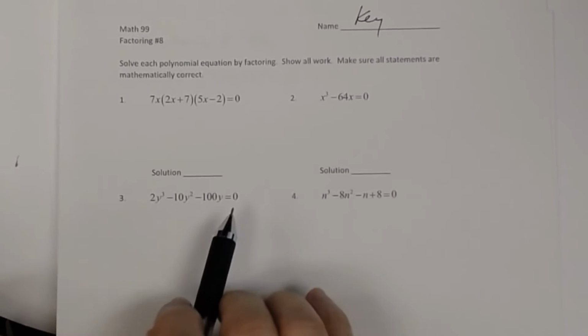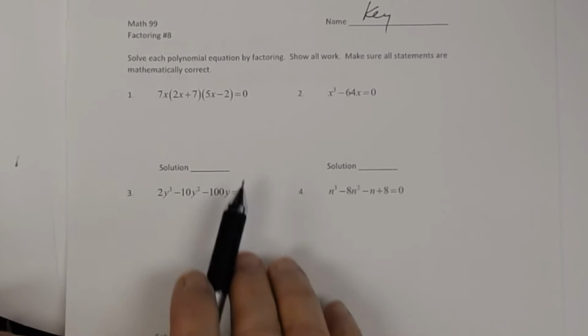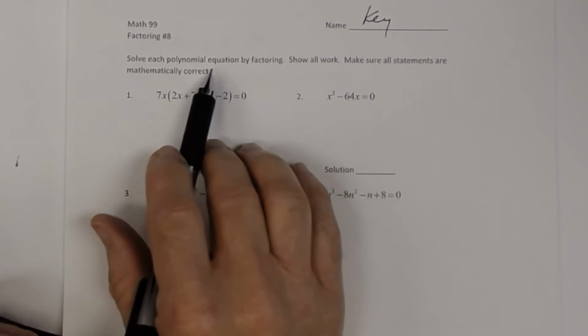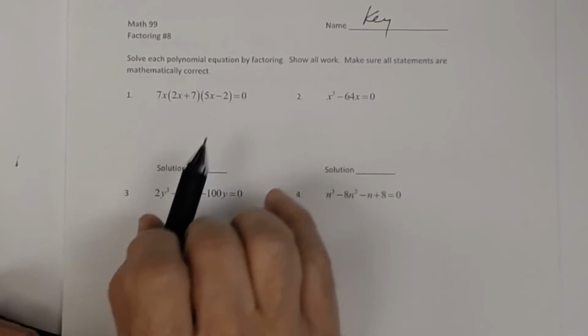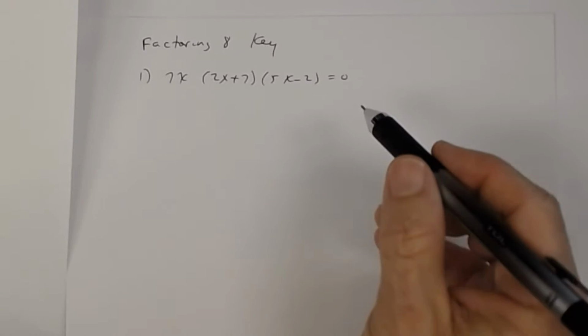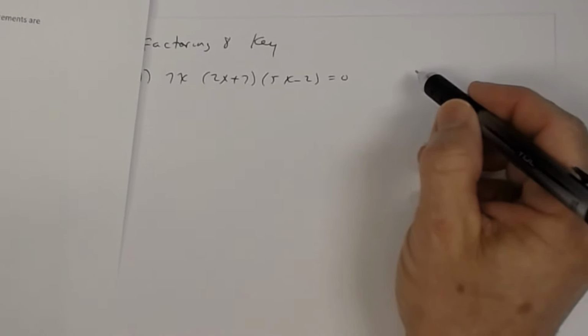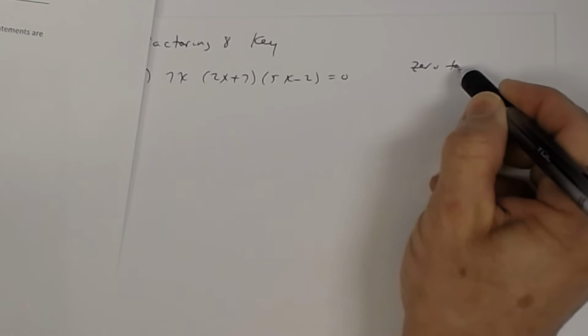You'll notice that's not quadratic. This is not quadratic, and so on. So these are polynomial equations, but you want to solve these by factoring. And so in number 1, and in fact all of these, since we're solving by factoring, remember you're going to use the zero factor property.